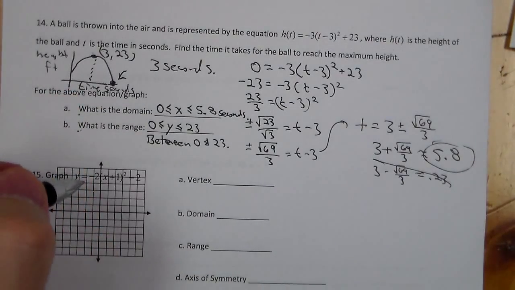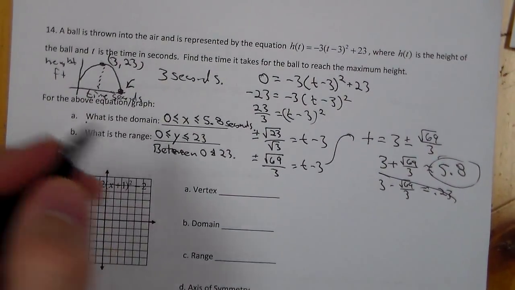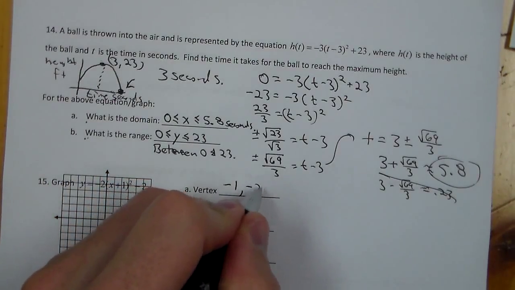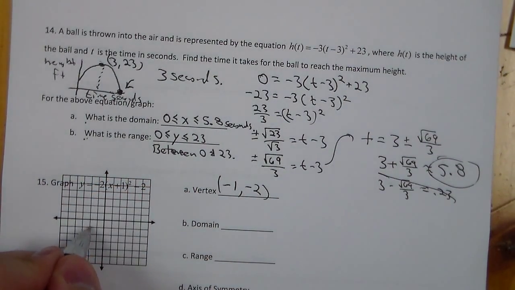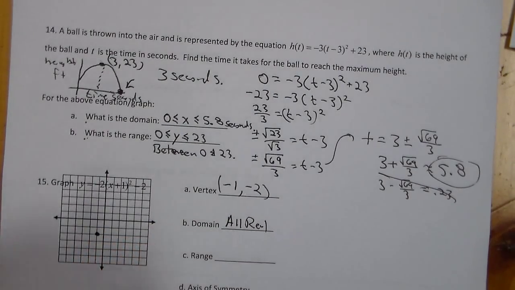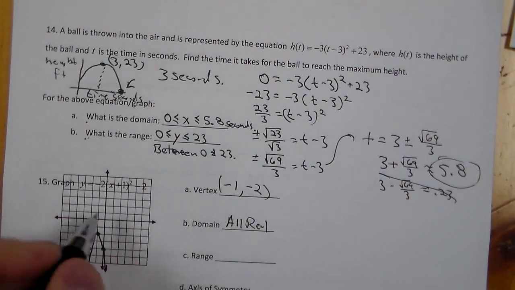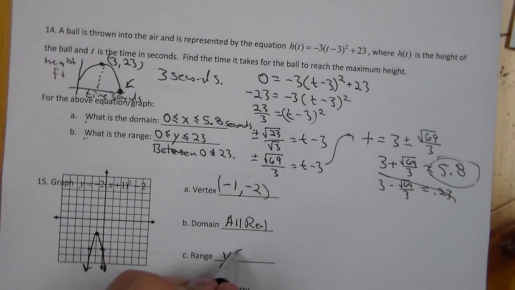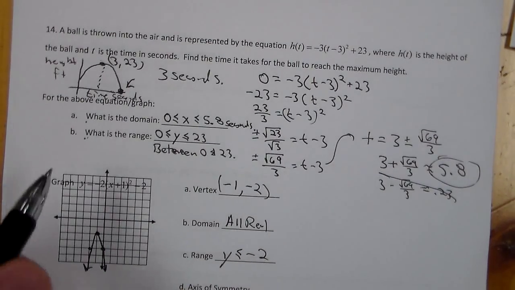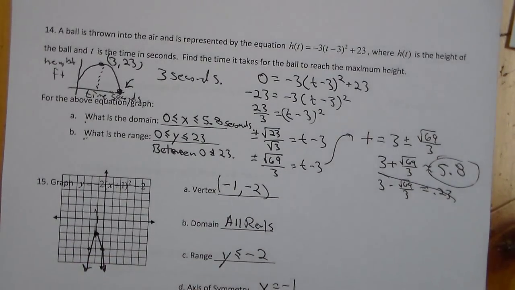Okay, number 15, we need to graph our function. It's negative 2 times the quantity x plus 1 squared minus 2. Our vertex is negative 1, negative 2. Domain is all real numbers. We know the graph opens down, so the negative 2. So the range goes off the y value. We're going to say y is less than or equal to negative 2. And our axis of symmetry is the x value in the vertex, so we'd say x equals negative 1.